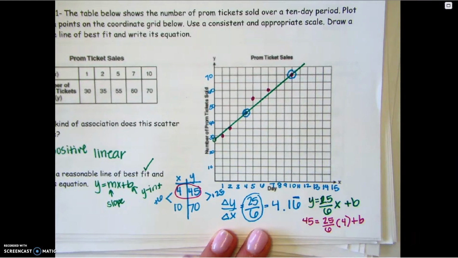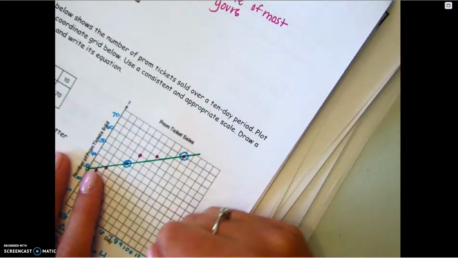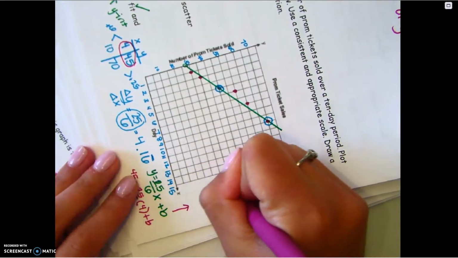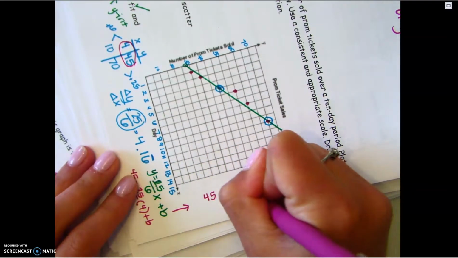So 25 times 4 divided by 6 is going to be 50 over 3. So this will be 45 equals 50 over 3 plus b.